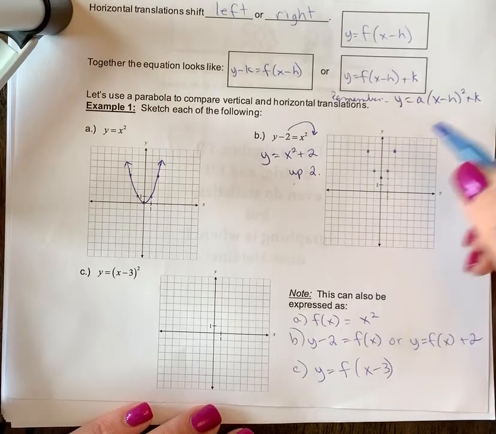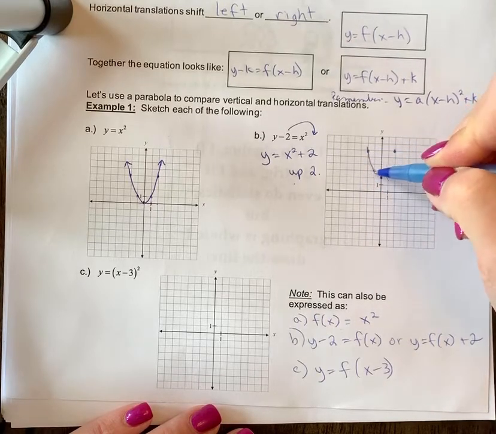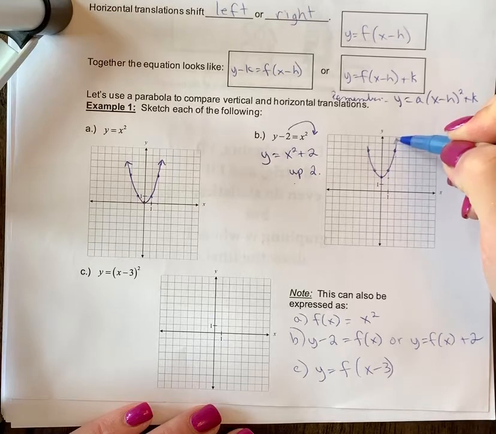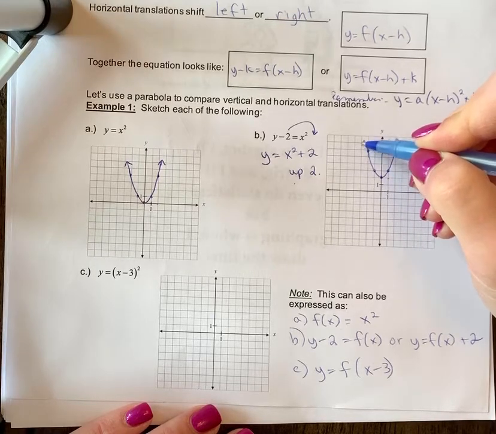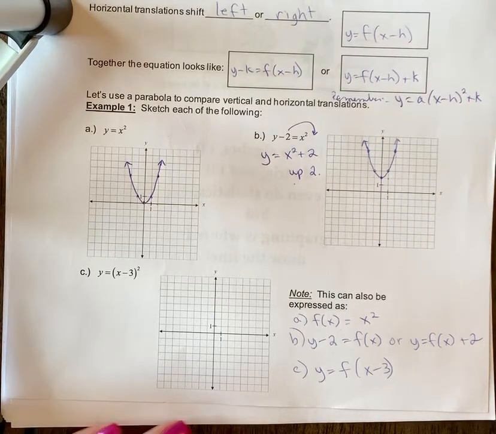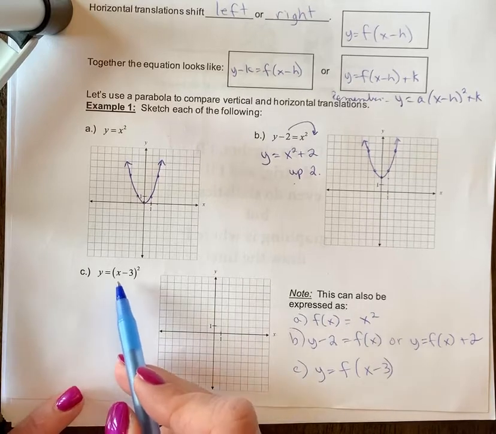It's symmetrical, meaning it's the same on the left and right. If I were to have gone over 3, I'd go up 9 from there, but I'd be off the grid. Again, remember your arrowheads. Let's compare this now with a horizontal stretch.